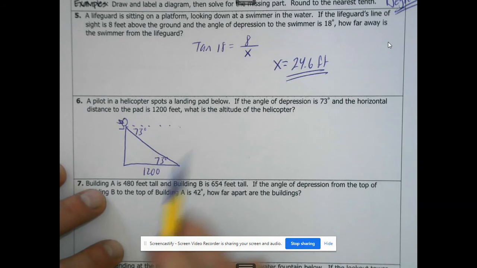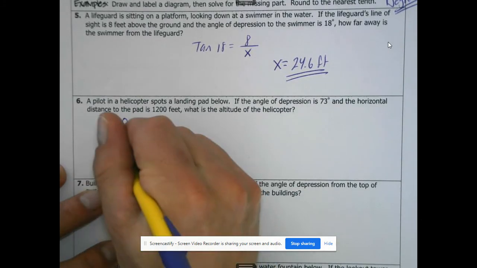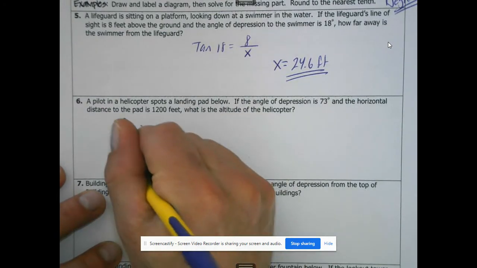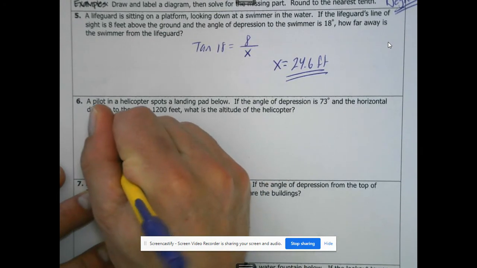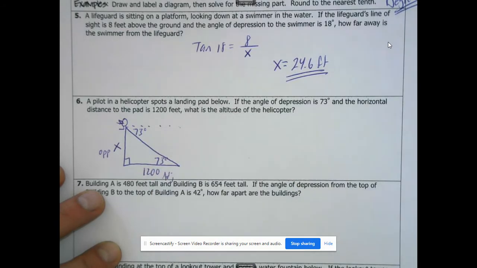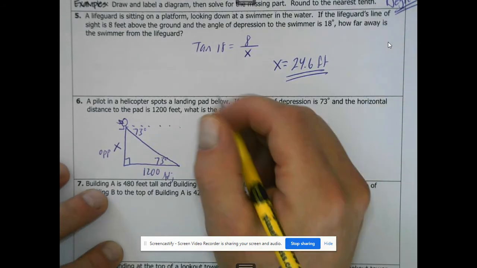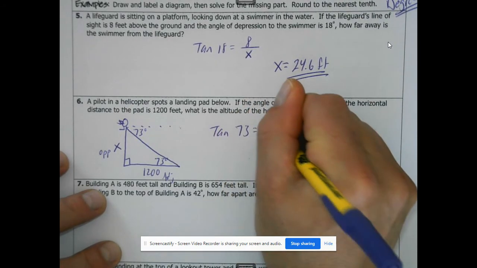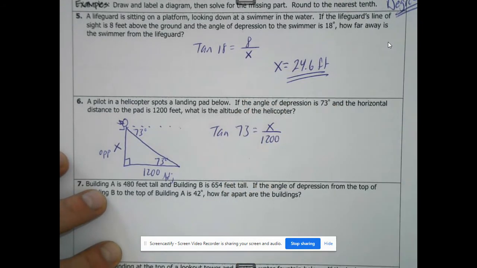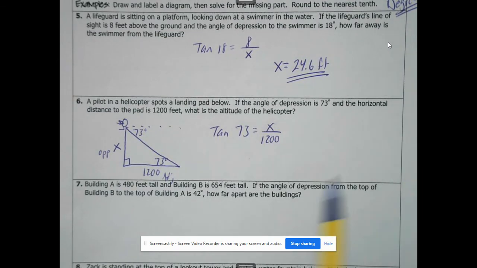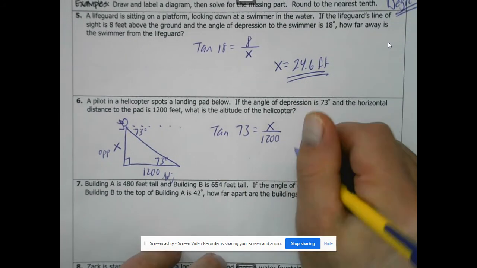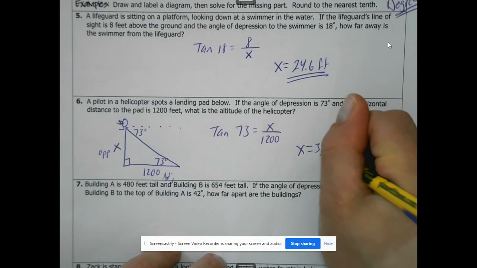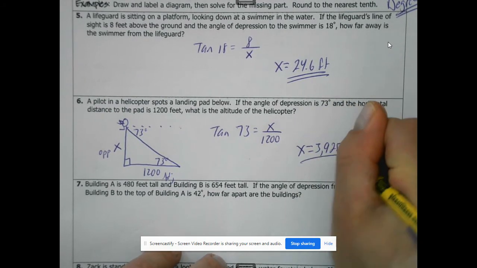Remember, altitude is how tall it is. So I don't know how tall it is. We call it X. Okay, label the pieces. Across the triangle is opposite. Next to you is adjacent. O and the A, tangent. Tangent of 73 equals opposite X over adjacent 1200. Variables on top, you got to multiply. Type in 1200 times tangent 73. Answer comes out to be 3,925 feet.